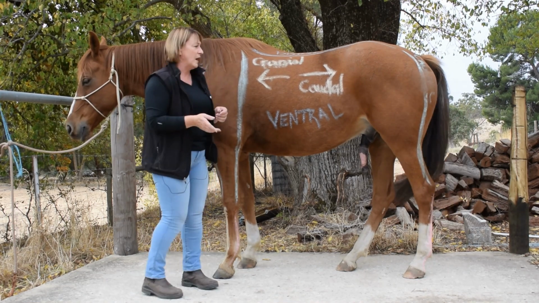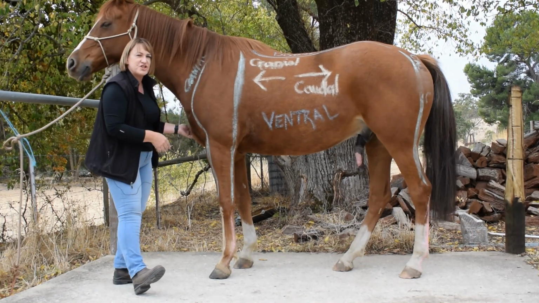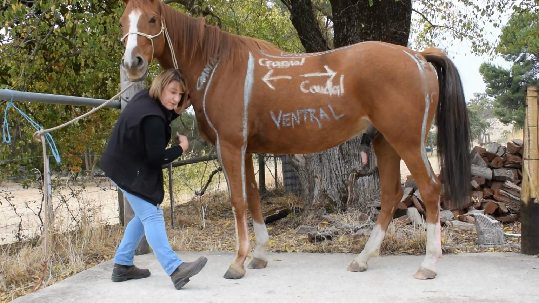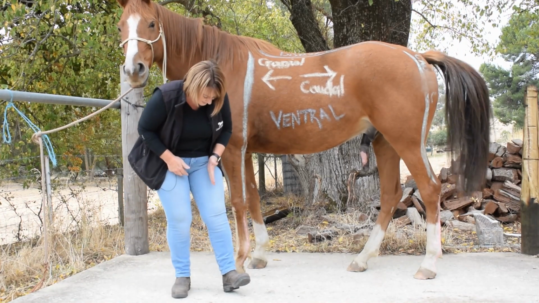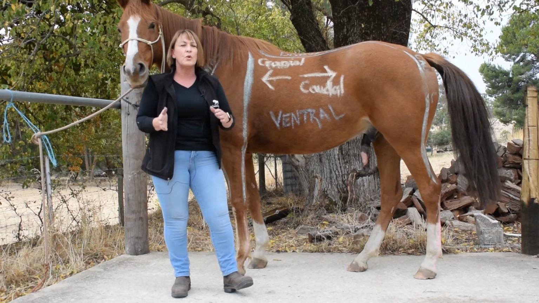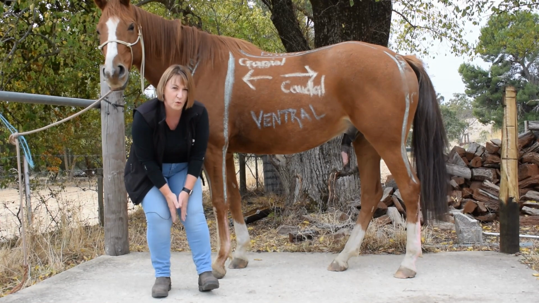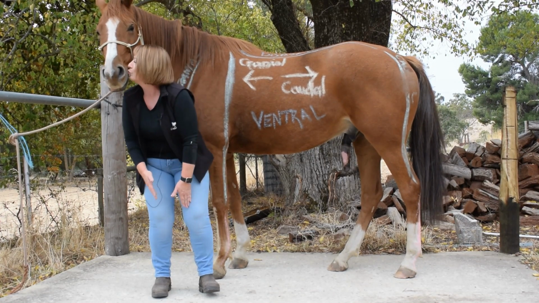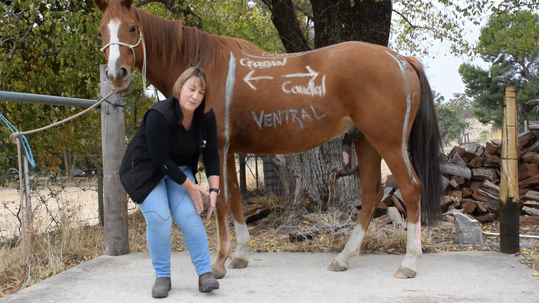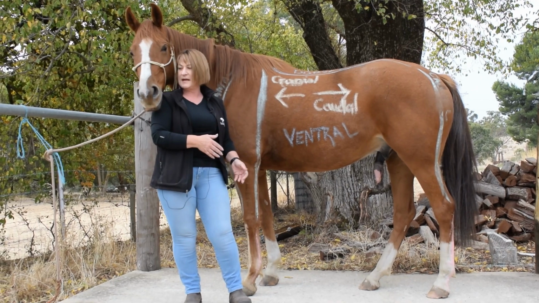Okay, there's one more, and again, it's a little bit hard to draw on here, but if we can imagine the midline running down the middle of the horse from here, or even running down the middle of our leg, we have both medial and lateral aspects. So the medial is toward the midline, and the lateral is away from the midline of the body. So that's medial and lateral aspects.